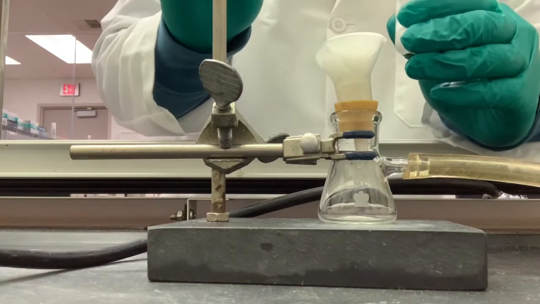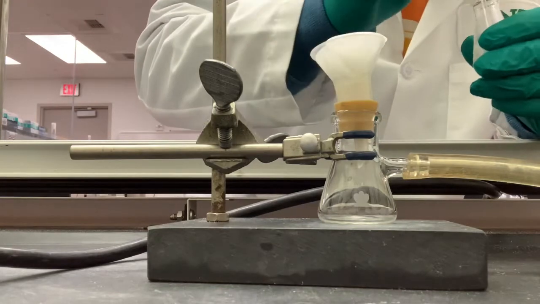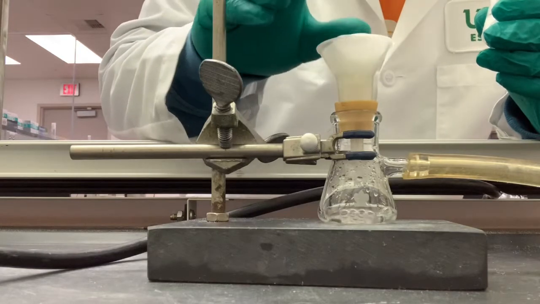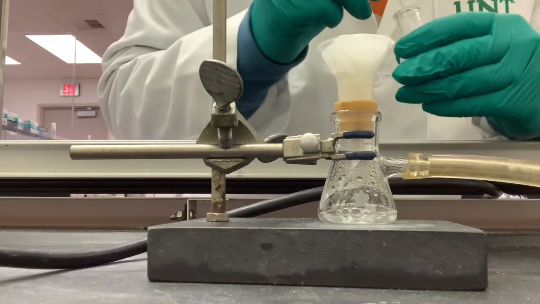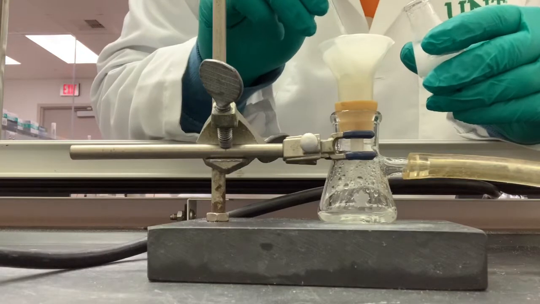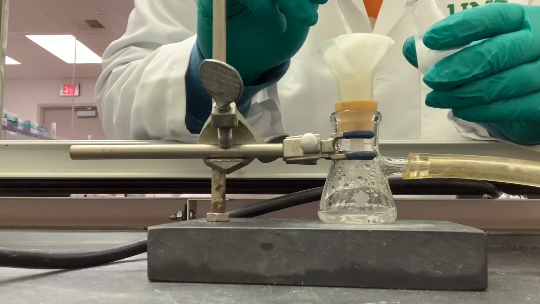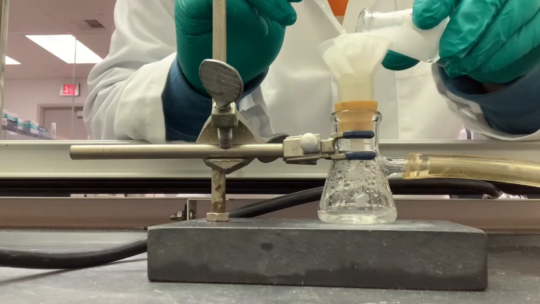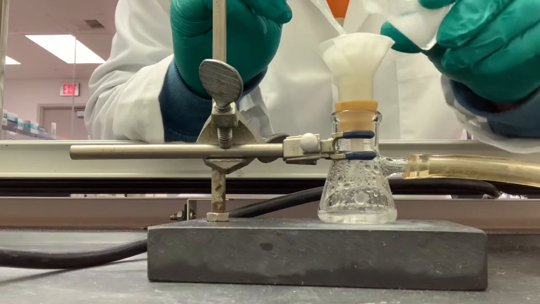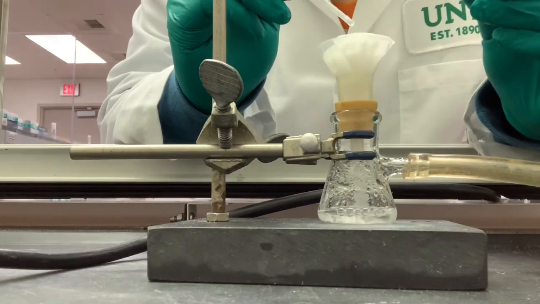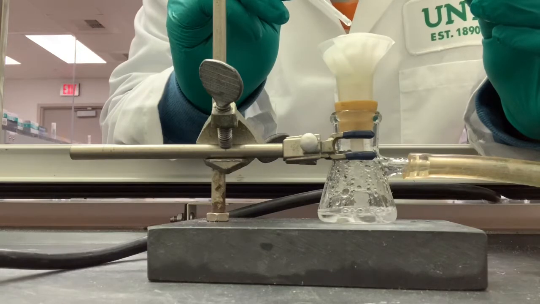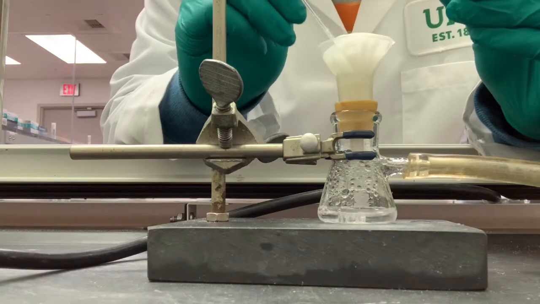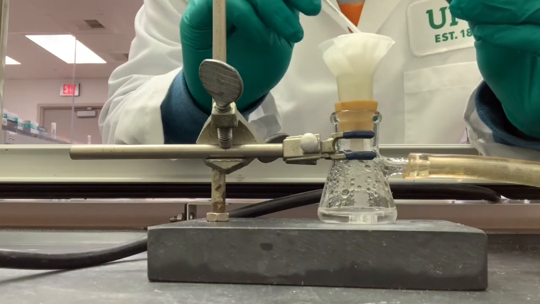Ooh. And this is going to take about 3 times of pouring it out.